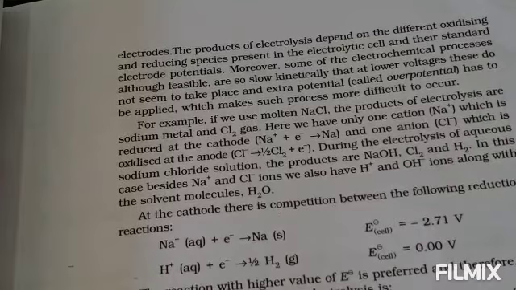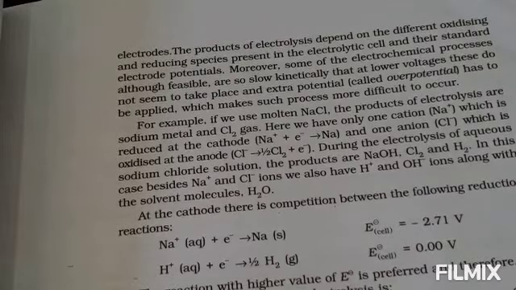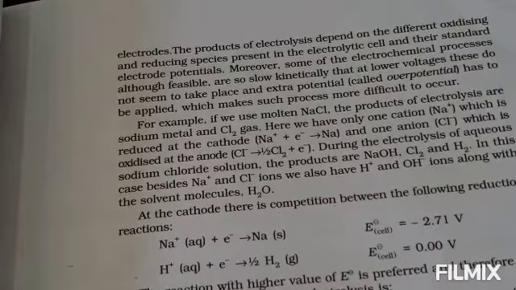So the cathode reaction is Na+ + e- gives Na solid. Here the electrode potential is minus 2.71 volt. And H+ + 1 electron gives half H2. Here the electrode potential is 0.